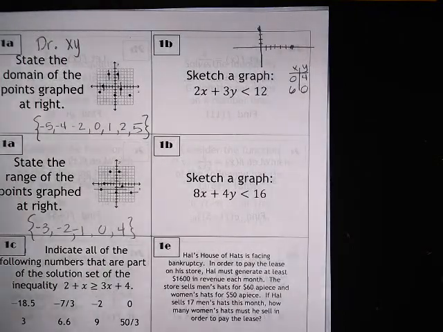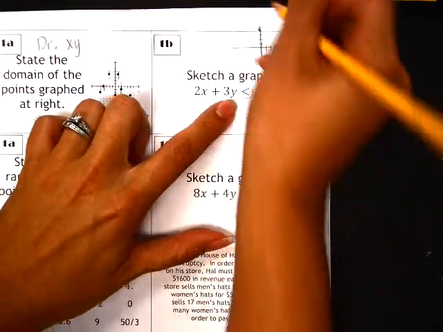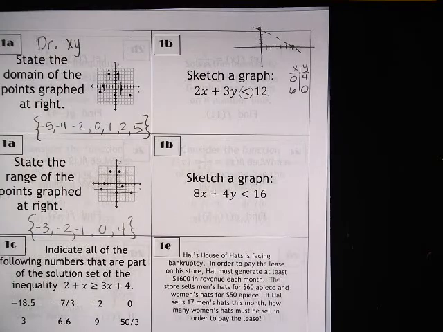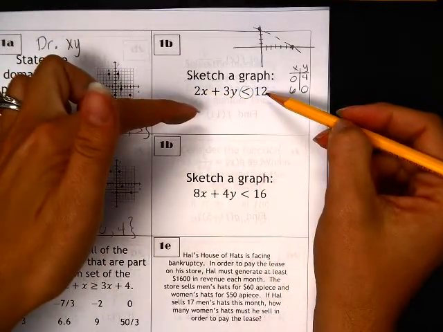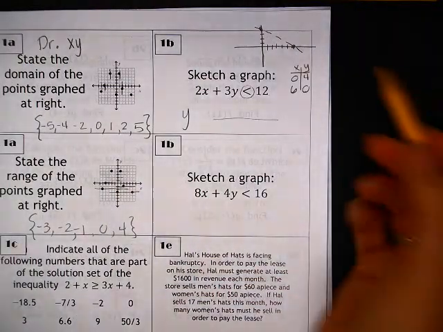Now, the next thing I need to do is graph it. So this is dotted. And then I do need to test to figure out, do I go up or down? Since I didn't move it into the right format of the Y and then everything else, I do need to test it. But testing is easy.